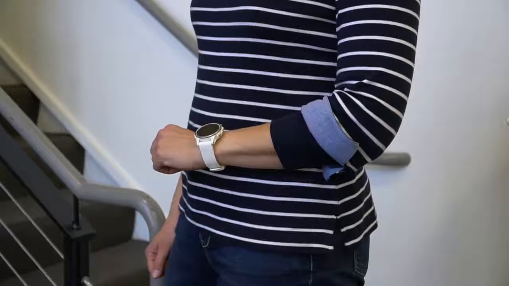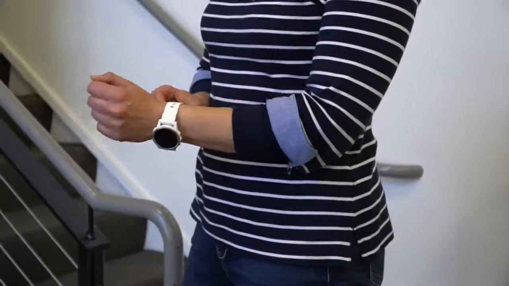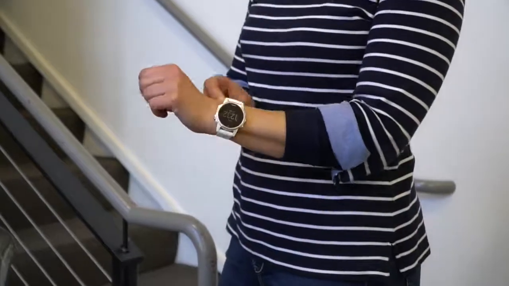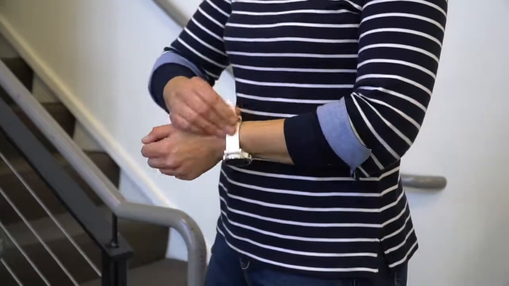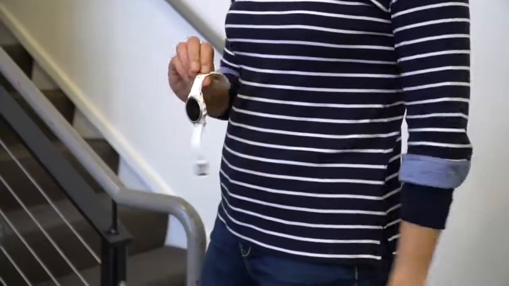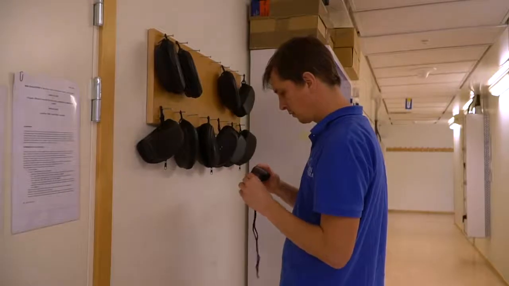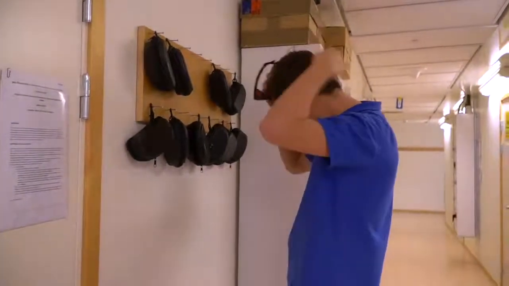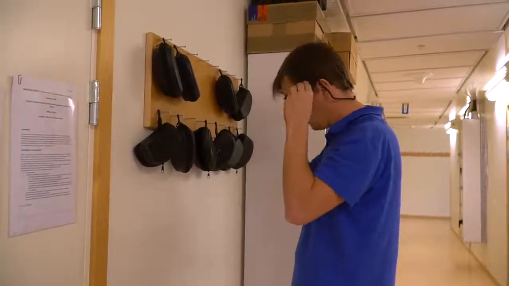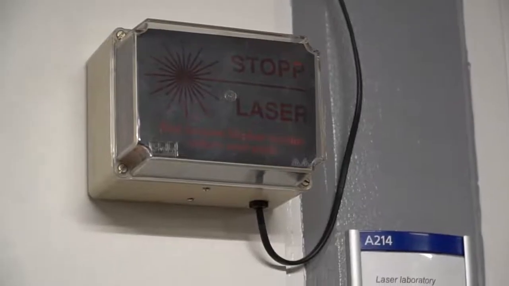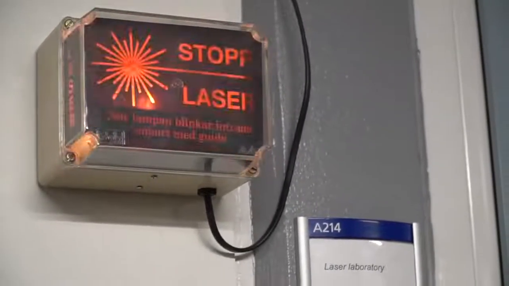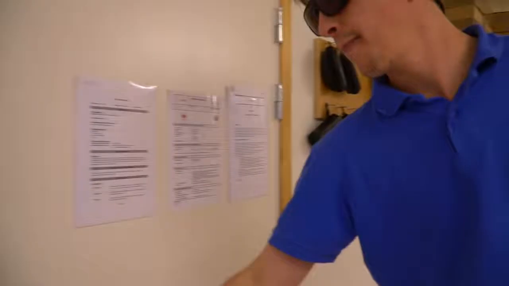Before you enter the room with the laser, you should remove all jewelry and watches that may reflect light from the laser if accidentally inserted into the beam path, and put on any laser safety eye protection that is required. If the laser warning light is on, knock on the door and wait for a response before entering the lab.